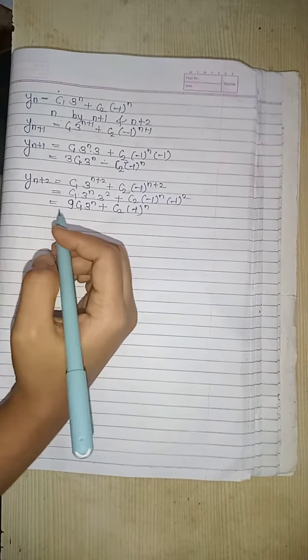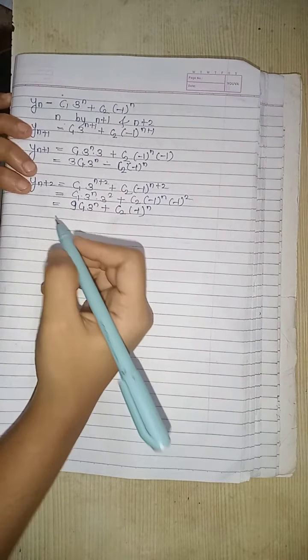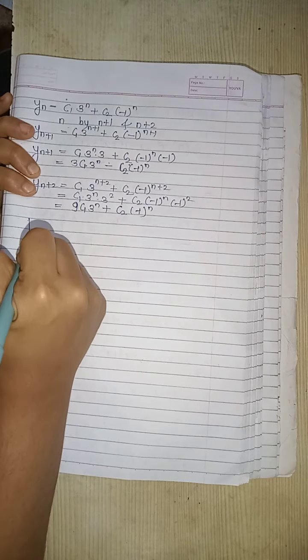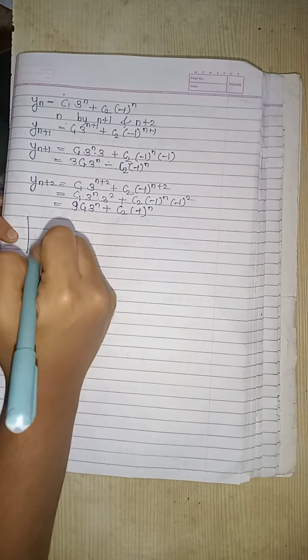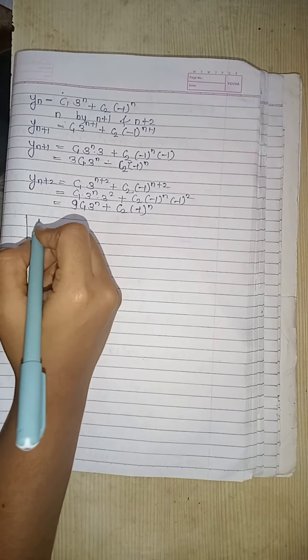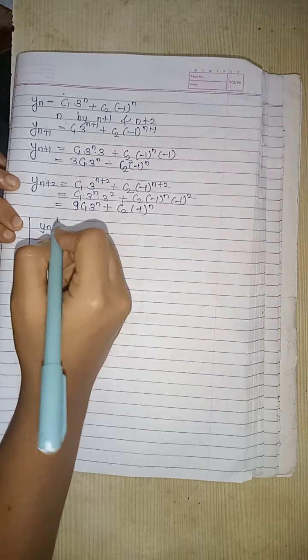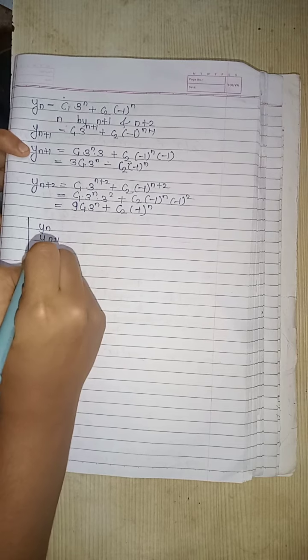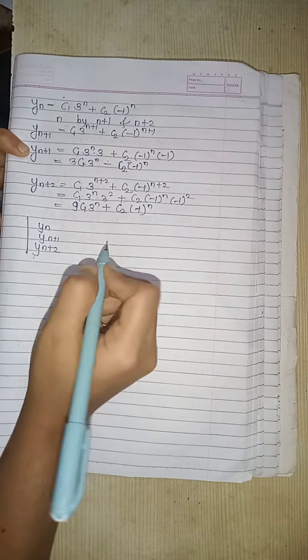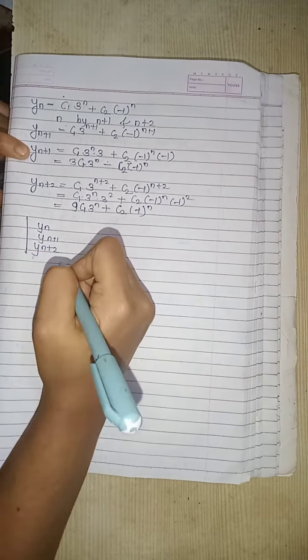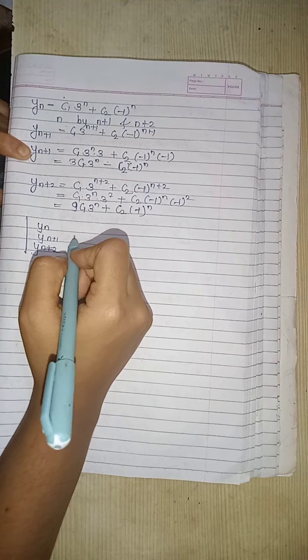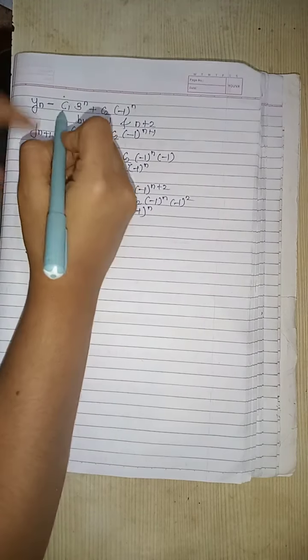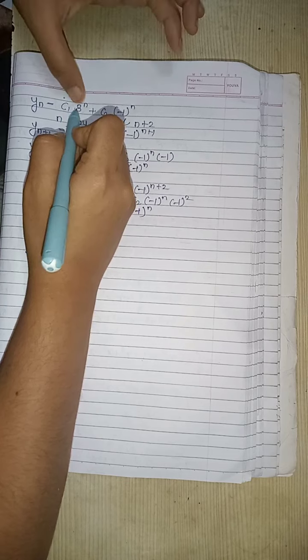Now we need to consider a determinant. The first column will be yn, the given one, then yn plus 1, and the last one is yn plus 2. The second column will be the coefficients of c1, which is 3 raised to n.